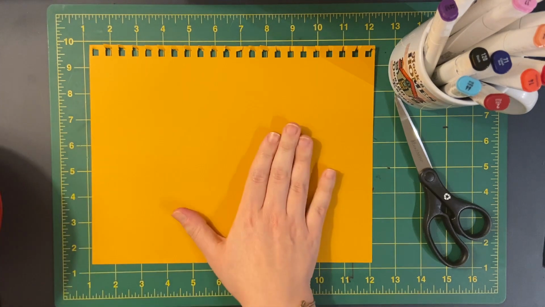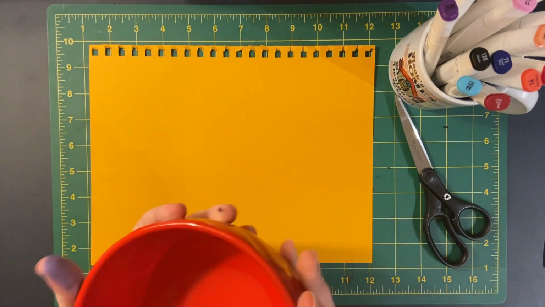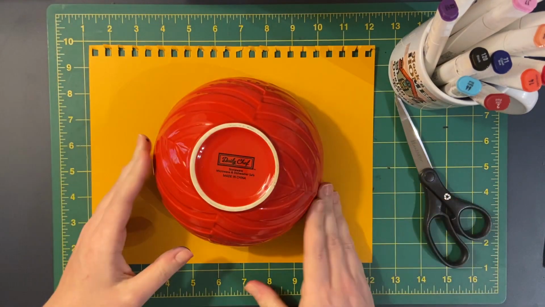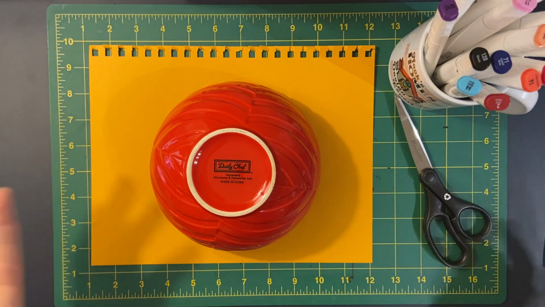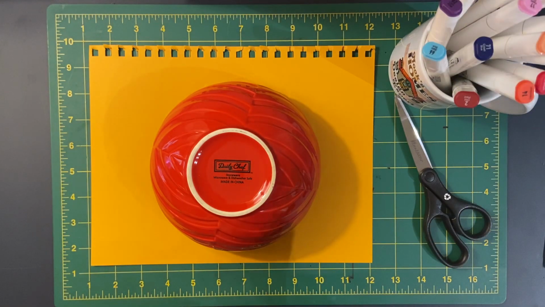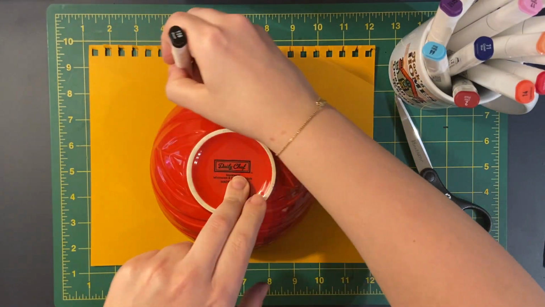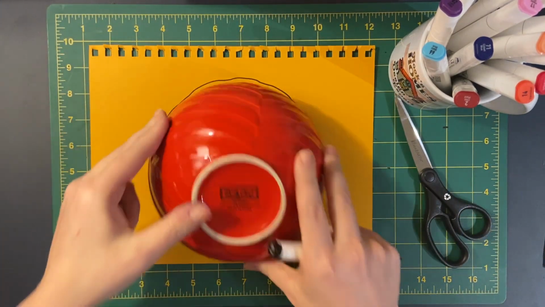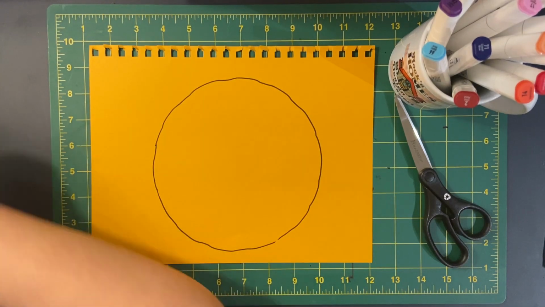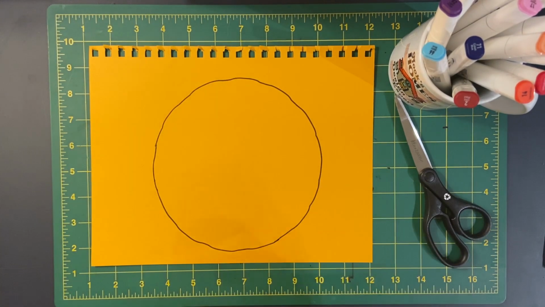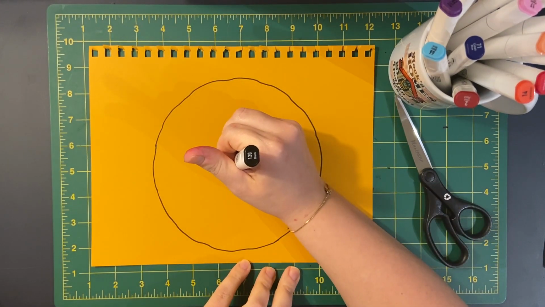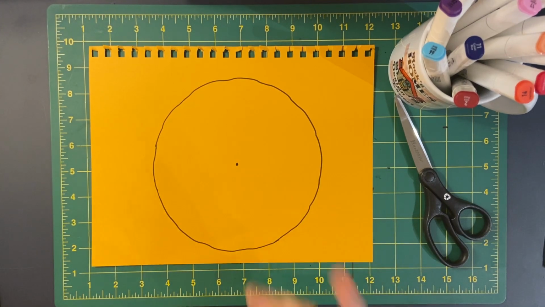So we're going to start with a piece of paper. You're going to need something big to trace, but not too big that it goes over your page. So check the size of your thing that you're tracing first. I'm going to go around and trace it. It does not have to be perfect, just as long as you have a circle or something similar to a circle. What you're going to want to do next is find the middle of your circle. Again, it does not have to be perfect as long as it's not too far off to a side.